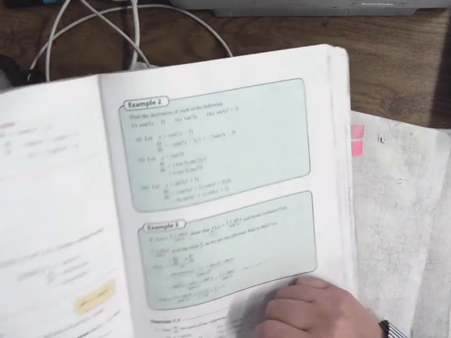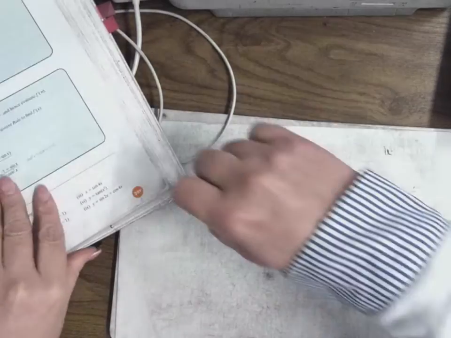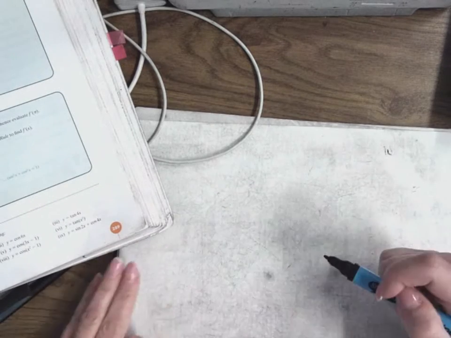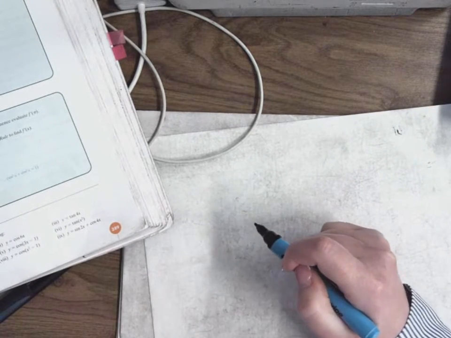Right, okay, so I will go with a few examples. You needn't write them down. I just want to see how you go.